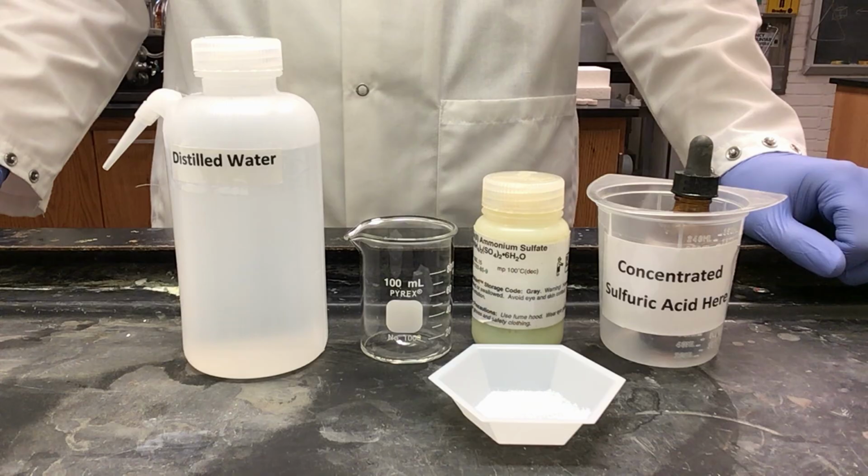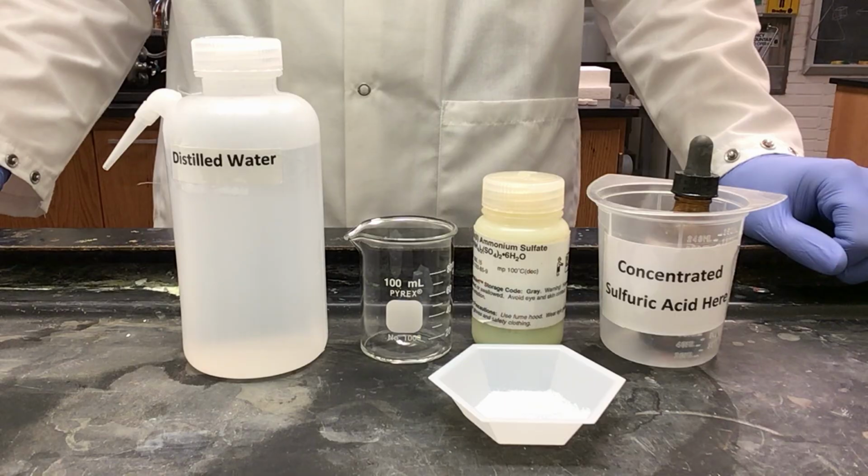We are on to solubility product constant. This is the TA demonstration preparing the stock solution.